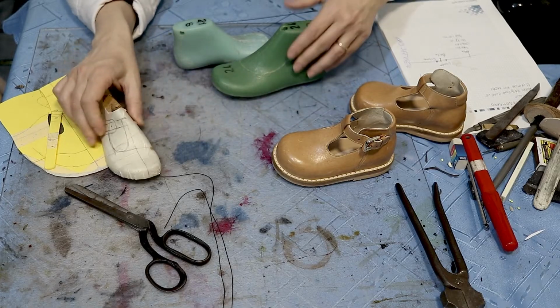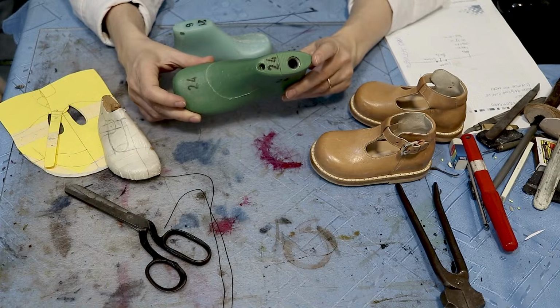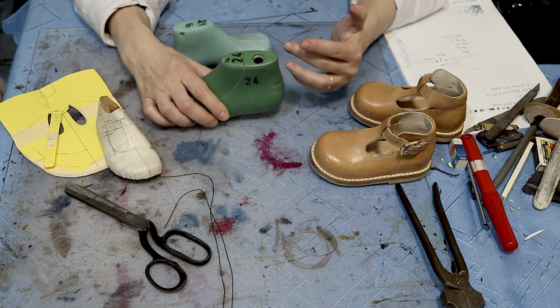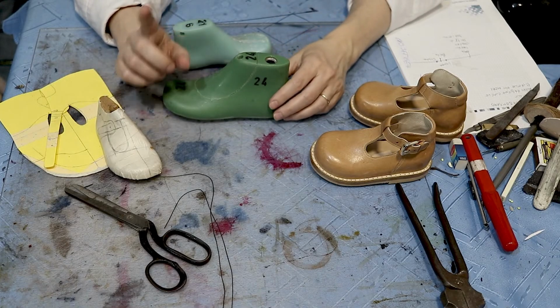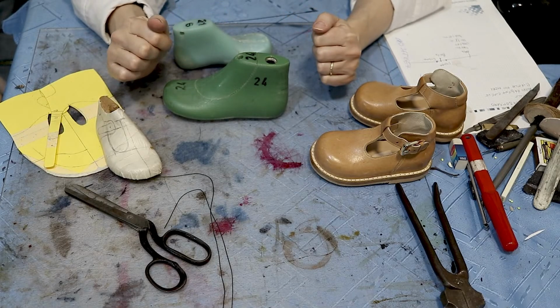Okay, another shoe last that I have here looks like a boot last. You see this part is very similar to the part of the boot that we usually have, but with one important difference. It's not a boot last.